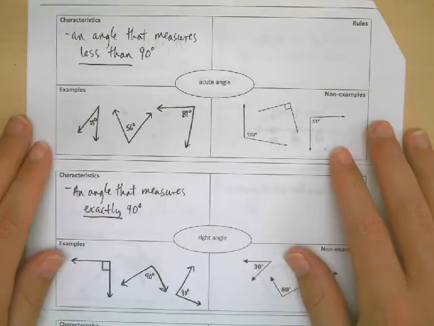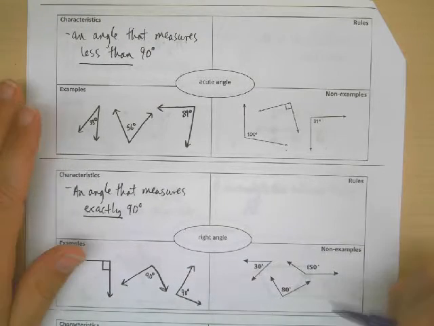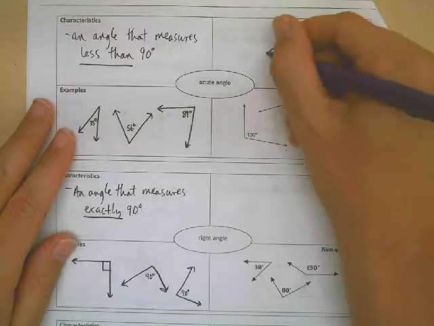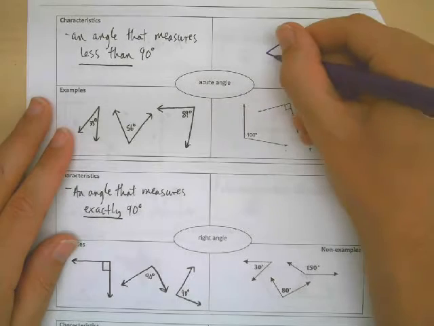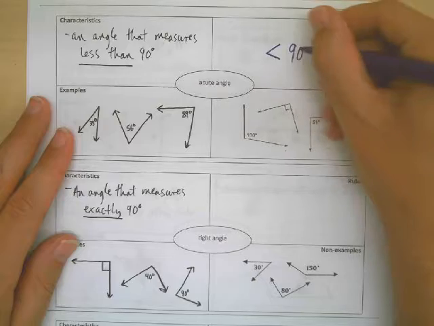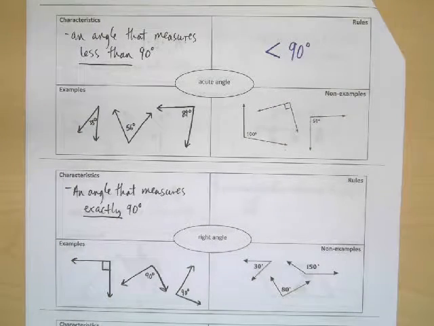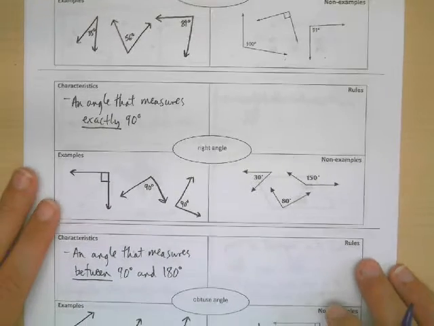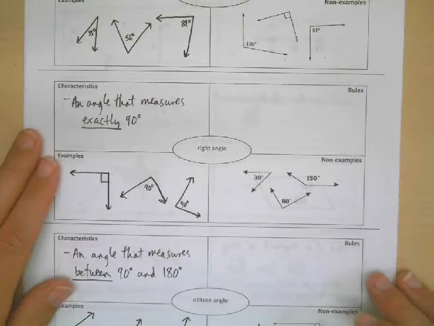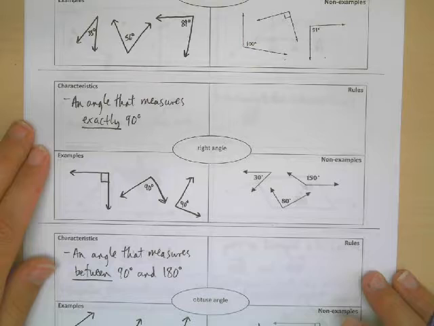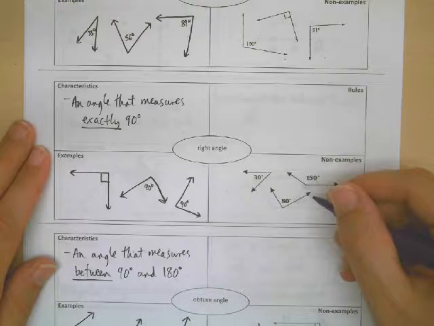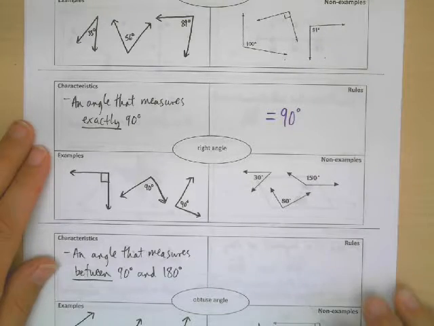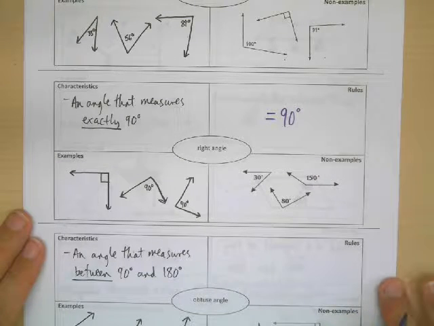Now to talk about some angles. An acute angle is less than 90 degrees. This is the less than symbol from algebra. An acute angle is less than 90 degrees. Next is a right angle. A right angle measures exactly 90 degrees. The symbol that goes with exactly should be equals. So equals 90 degrees for a right angle.